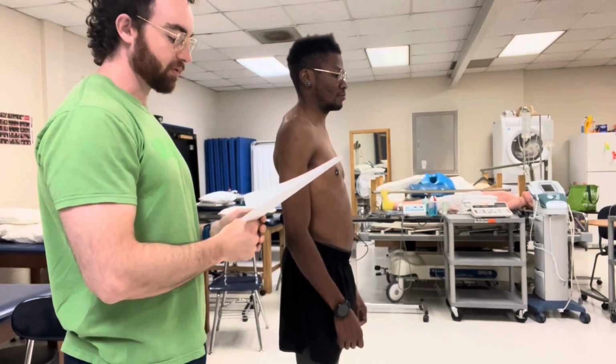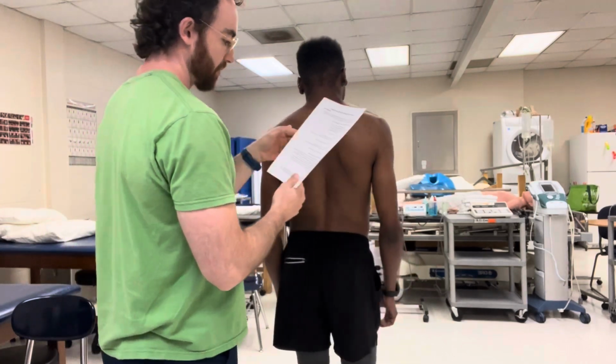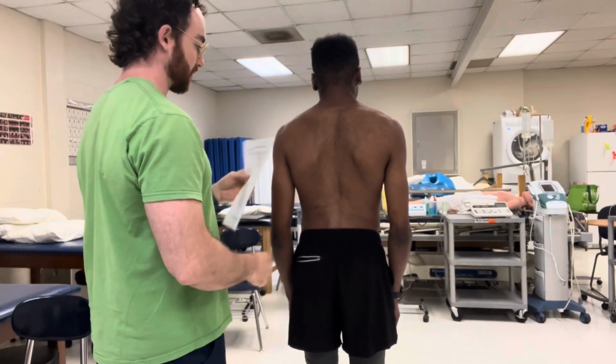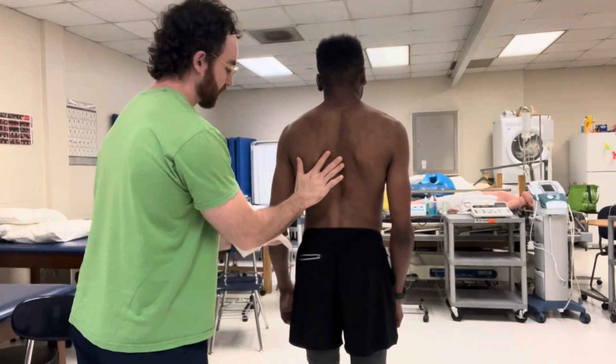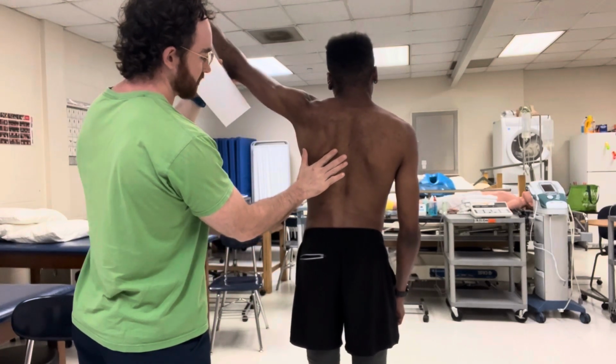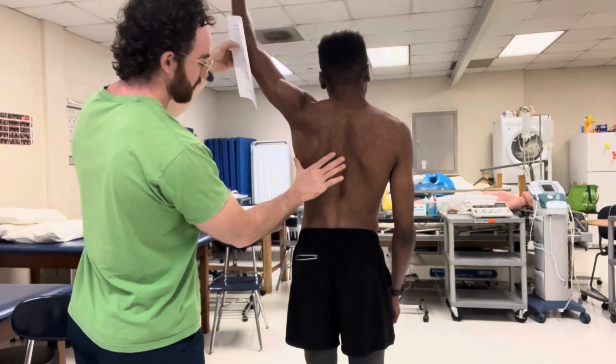Assessing scapulohumeral rhythm. You can turn back this way, I'm going to palpate real quick. Palpate the scapula's inferior angle through the whole motion of shoulder abduction. Okay, so this is the inferior angle here. And if you just lift your arm up into shoulder abduction, you can see how the scapula moved from my position of my hand outwards.